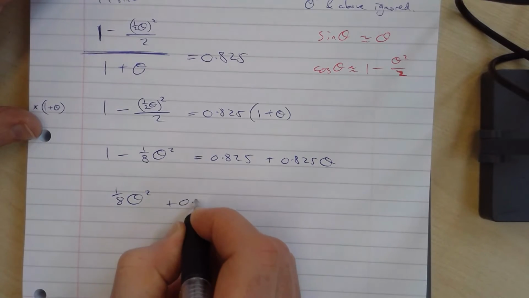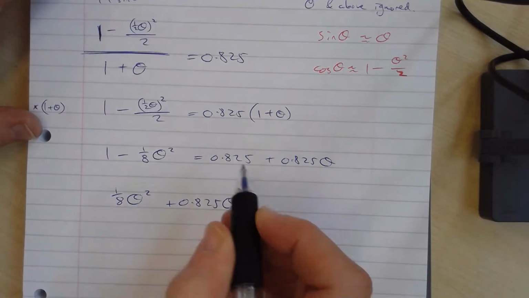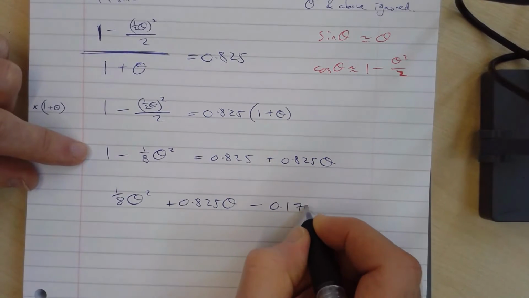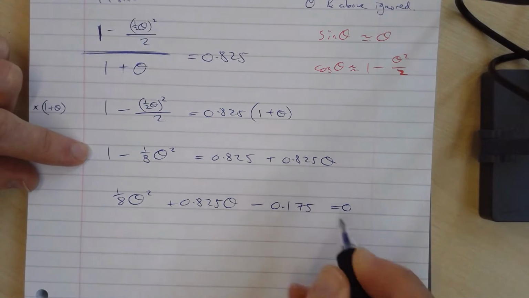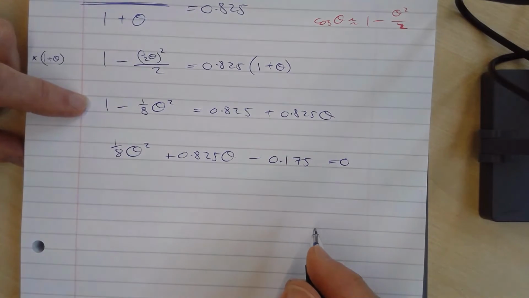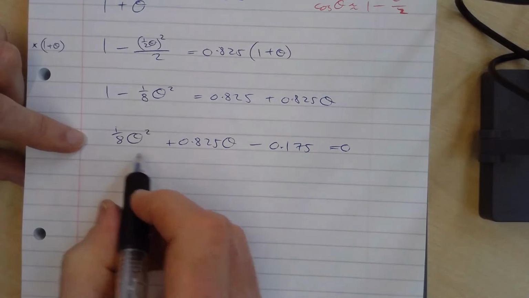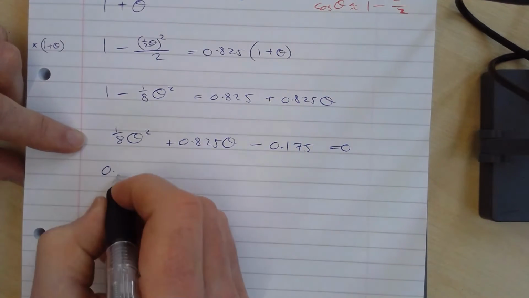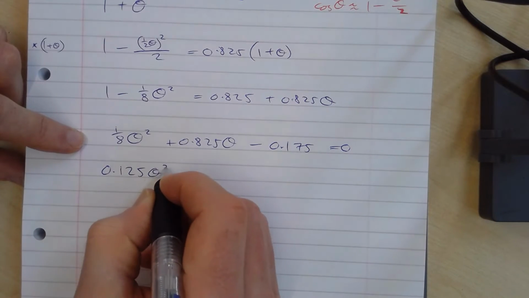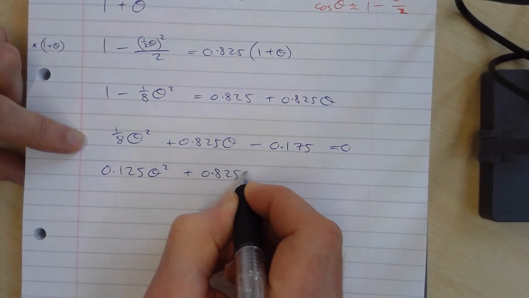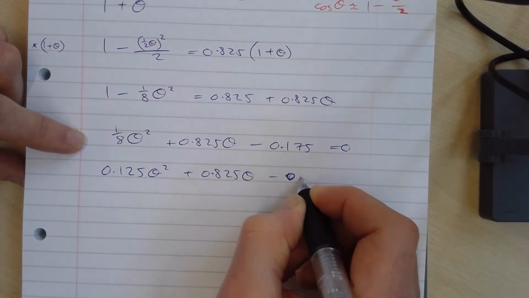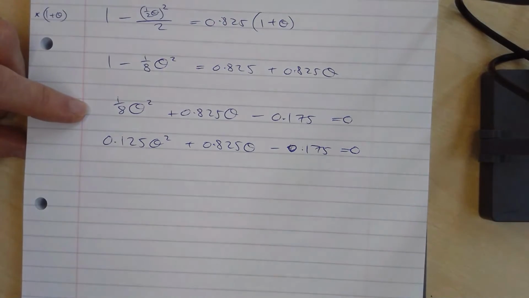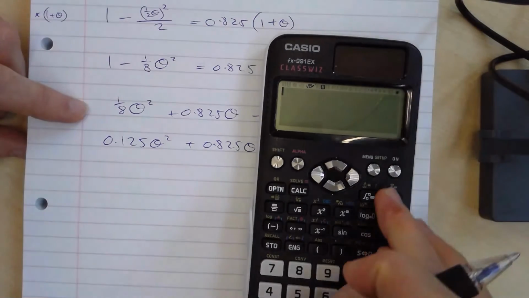We've then got our 0.825 theta. We've got 0.825, take away 1, so that's minus 0.175, and then that's also equal to 0. Okay, just a final bit of tidying. We've currently got a mixture of decimals and fractions. Since those two are decimals, I'm going to turn this into a decimal, and that's 0.125. So there we go.